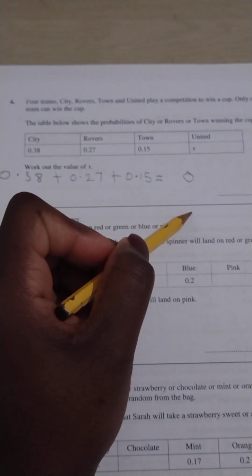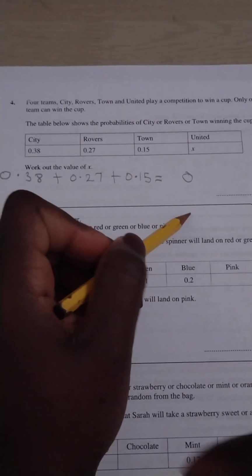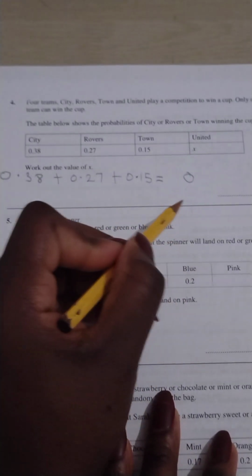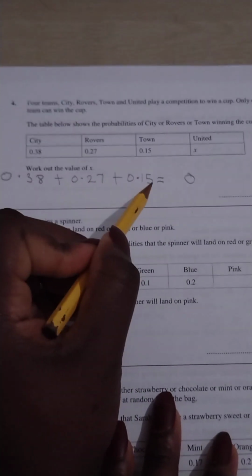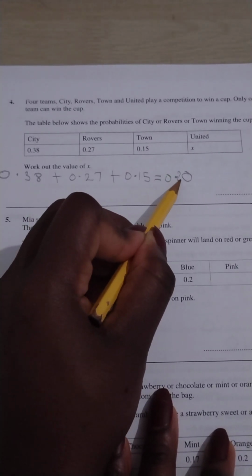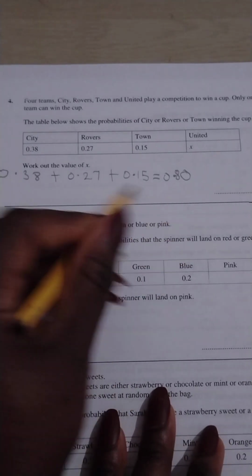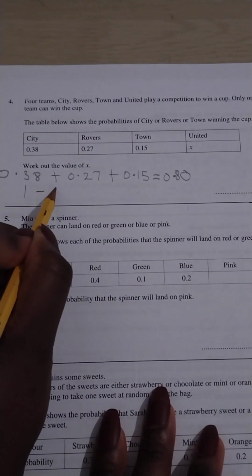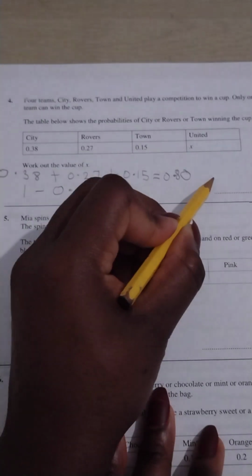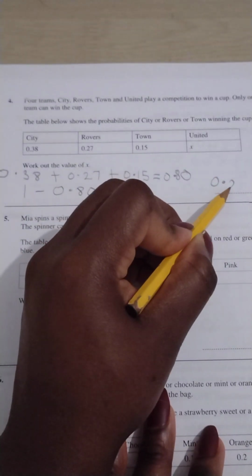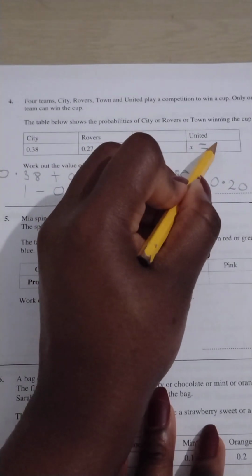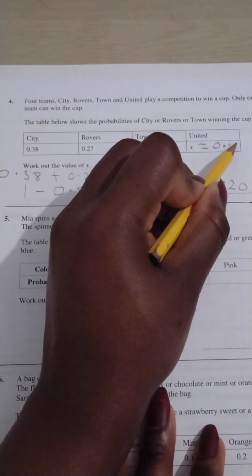Okay, if we add all of that together, the camera is a bit blurry again, just bear with me one second. Okay, it's clearer now. So I have 0.80. Then 1 minus 0.80 will give us 0.20. So our x should be 0.20.